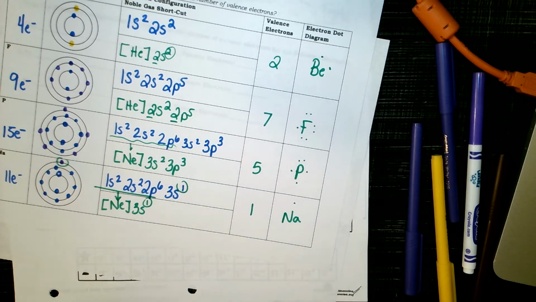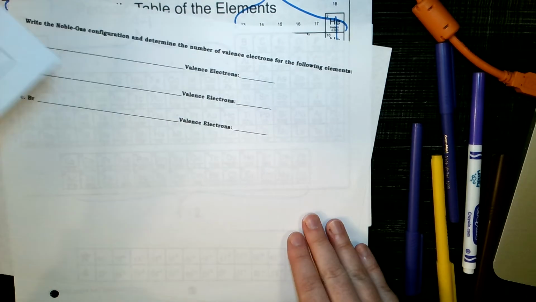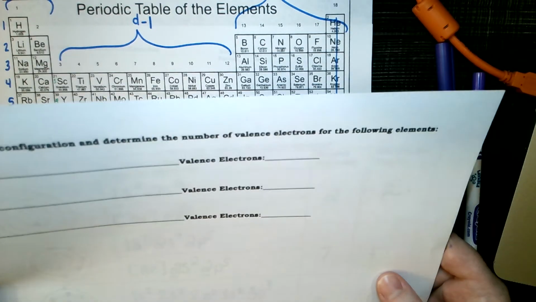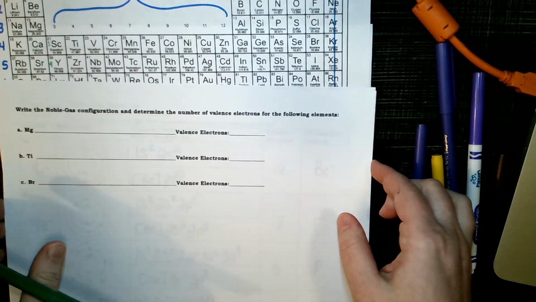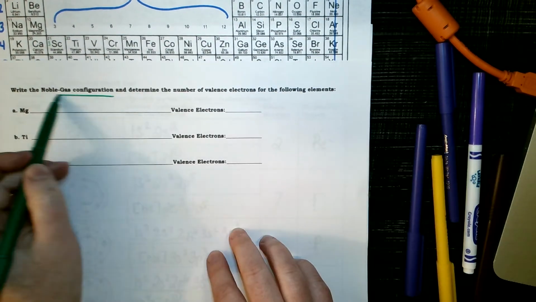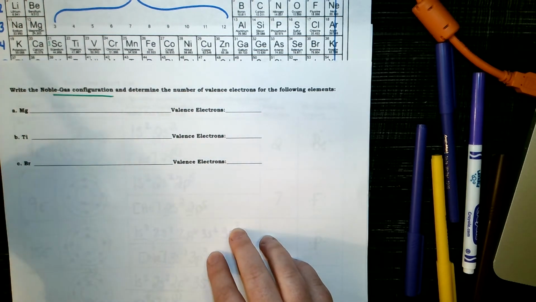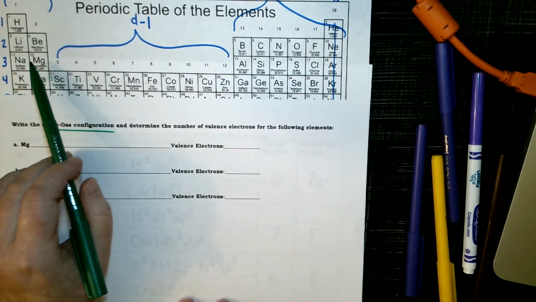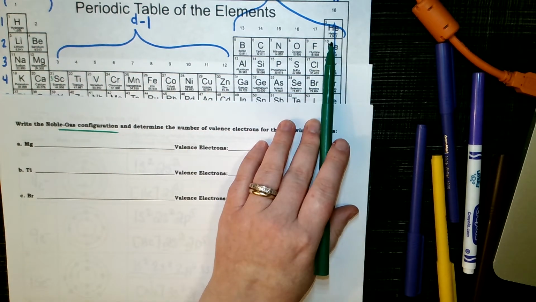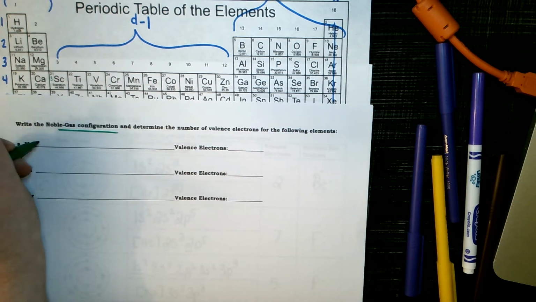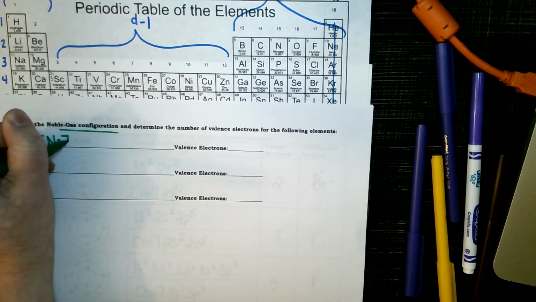Okay, so I just have a couple last examples of doing just the noble gas configuration and doing valence electrons from that. So if you take a look, we're not writing the full configuration, we're just doing the noble gas, and we're going to determine valence electrons. So here we have magnesium. So when you find magnesium, you follow it over and move up. So that is the noble gas that will go in the brackets, which again is neon.